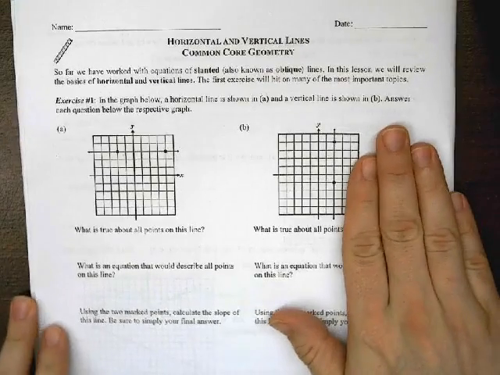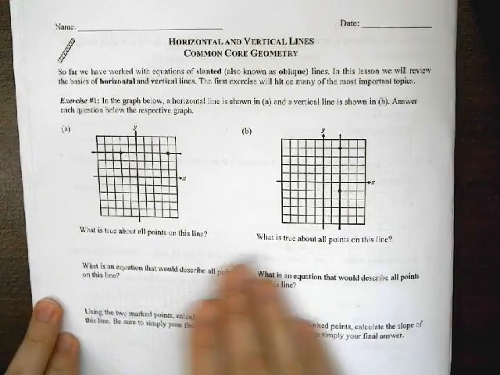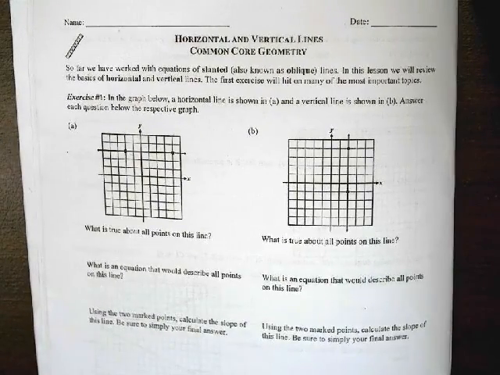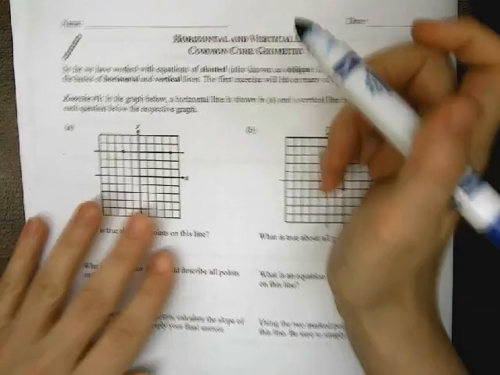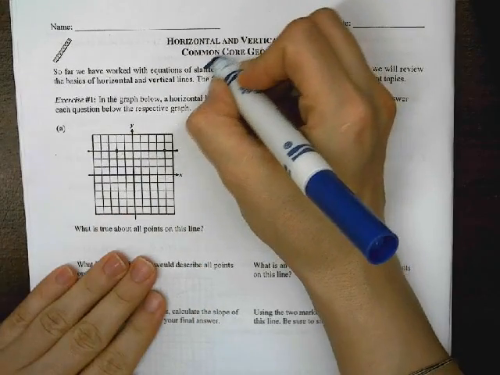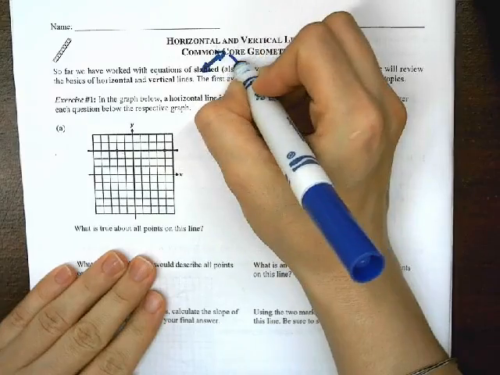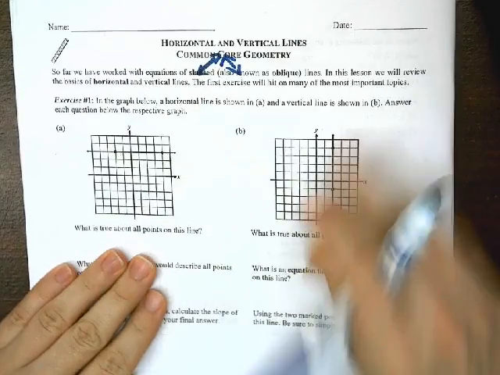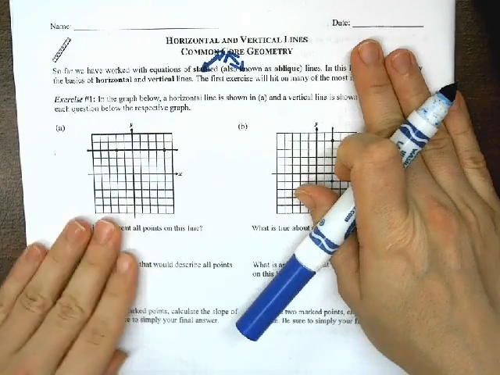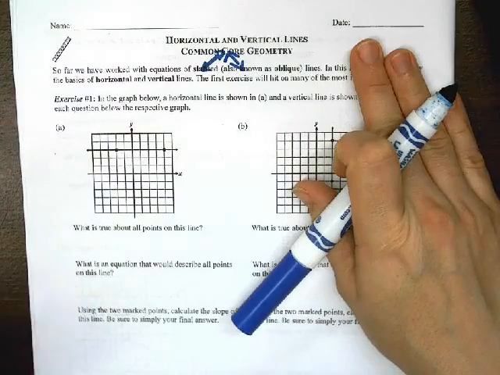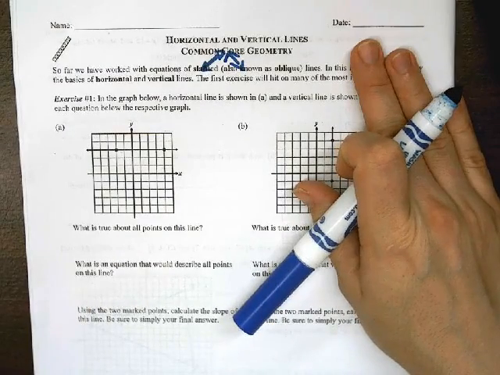Alright, so today's lesson is the horizontal and vertical lines. We've worked with a lot of stuff called slanted, which we can either slant up or we can slant down in a negative direction. So that's what it means by slanted. Today we're going to talk about both a horizontal line and a vertical line.